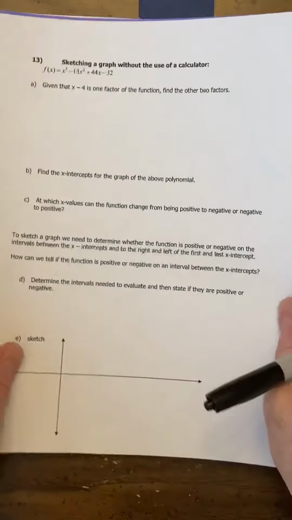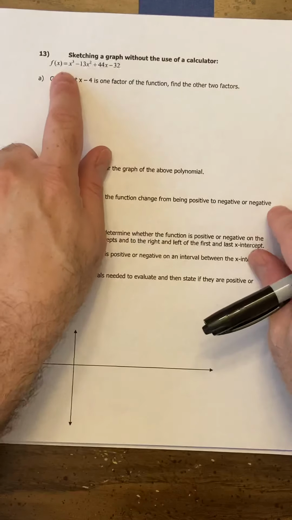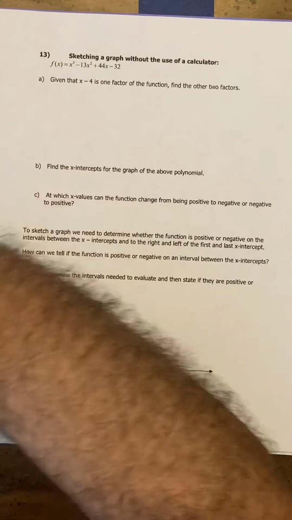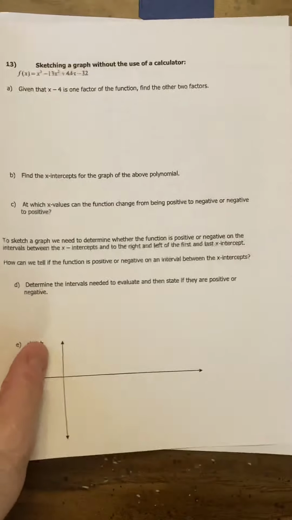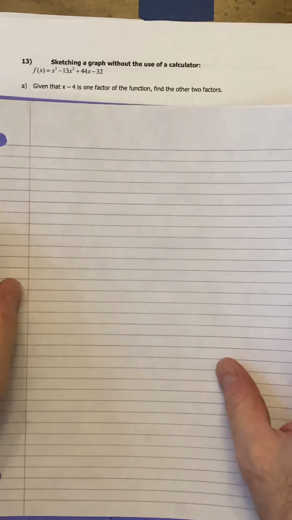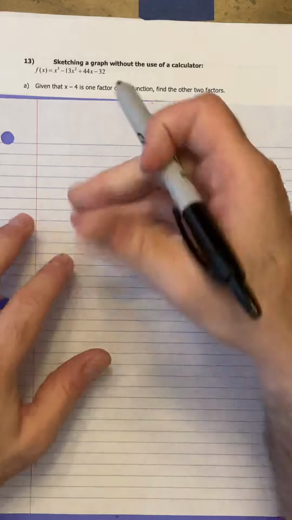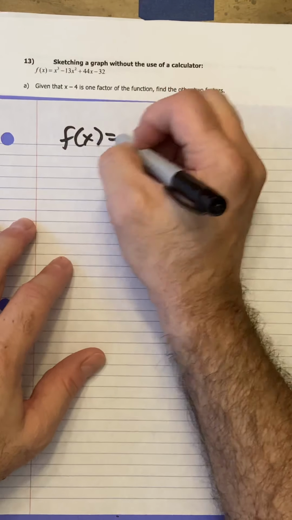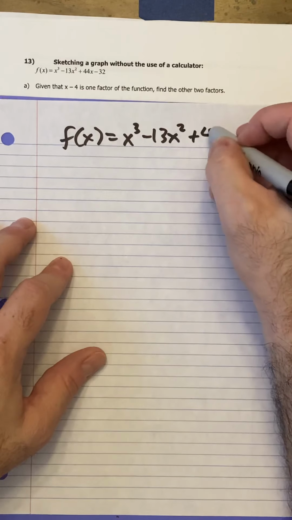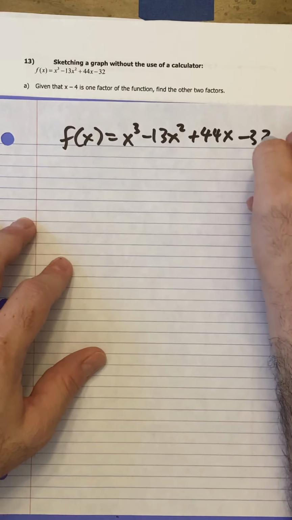Okay, so more sketching a graph without the use of a calculator. Here we have the function. In fact, I'm going to do this on a separate sheet of paper, because it's going to take up more room than I have here. We have the function, I'll write it larger, f of x equals x cubed minus 13x squared plus 44x minus 32.